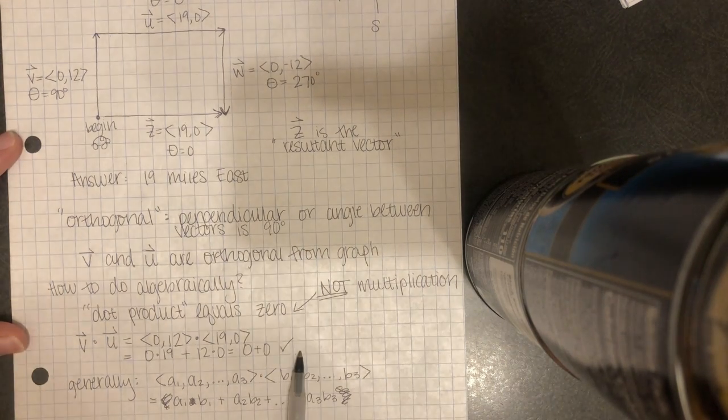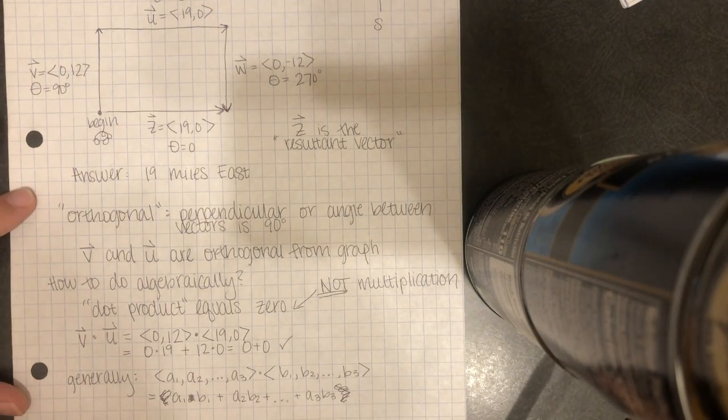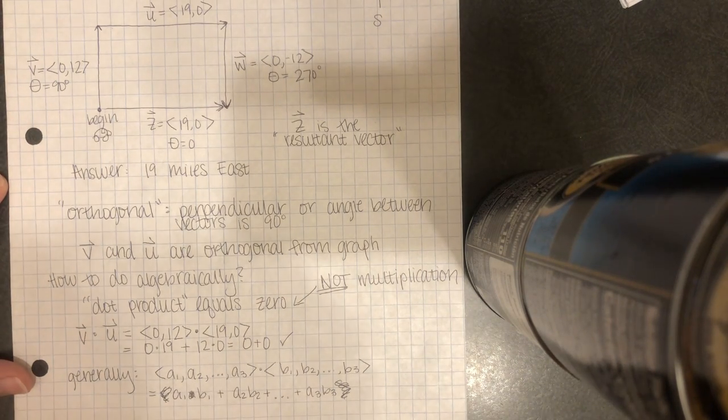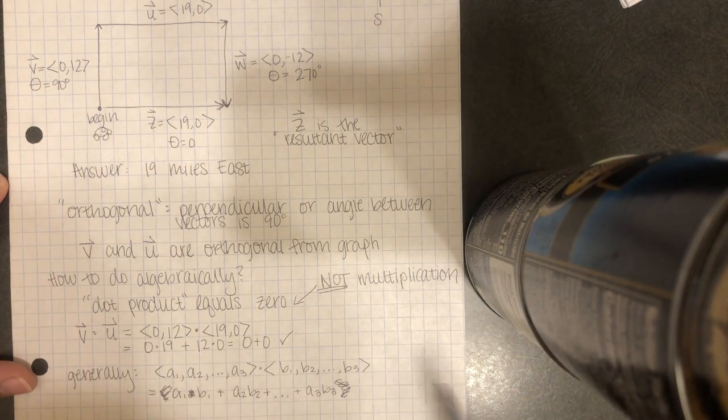So they are orthogonal. Also, if you wanted a more general form, vectors don't just have to be x and y. We can also talk about xyz, xyzw, all of these further things in mathematics. And so generally we write it as a1, a2, a3, because there can be as many more.